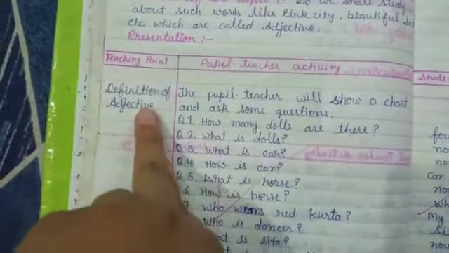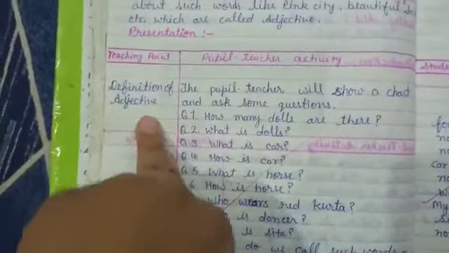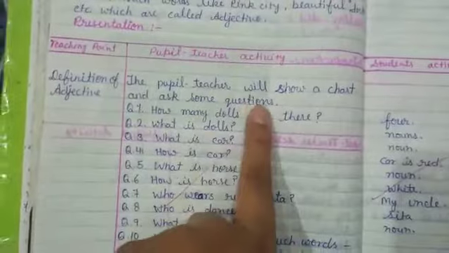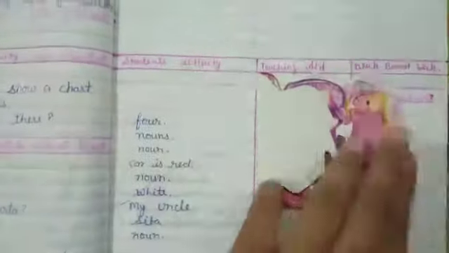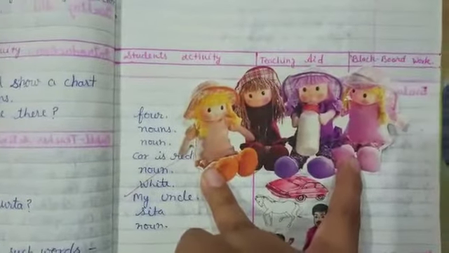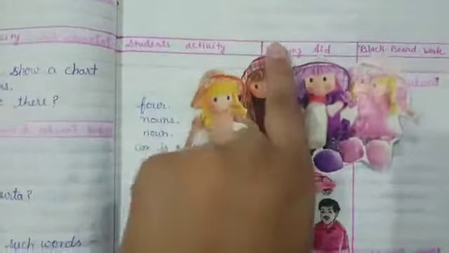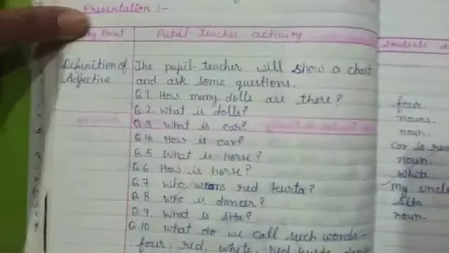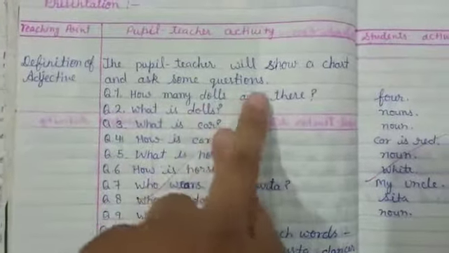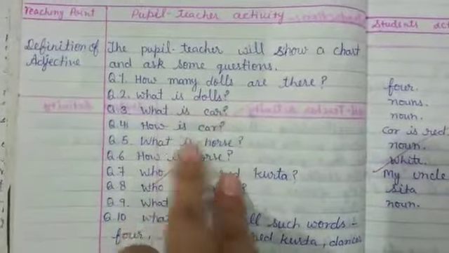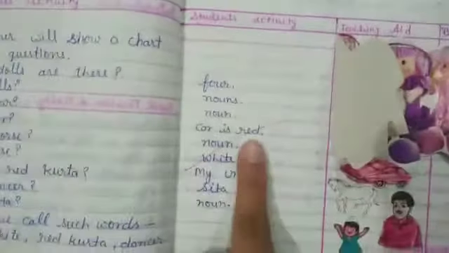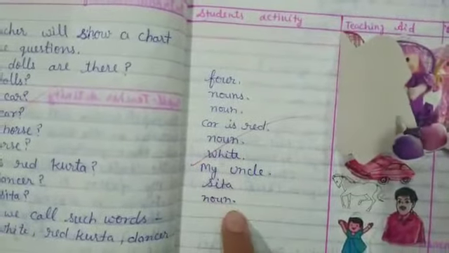The first teaching point is definition of adjective. In it, the pupil teacher will show a chart and ask some questions. This is the chart that the pupil teacher will show the students, which is part of teaching aid. Then the pupil teacher will ask these questions. How many dolls are there? What is a doll? What is a car? How is the car, etc. The students need to answer like this.